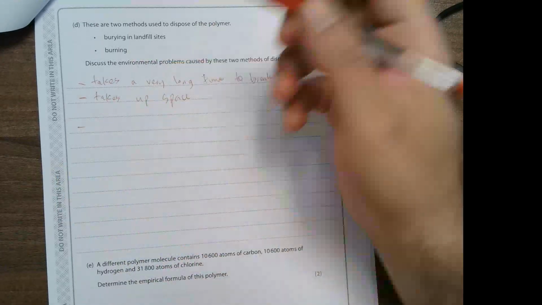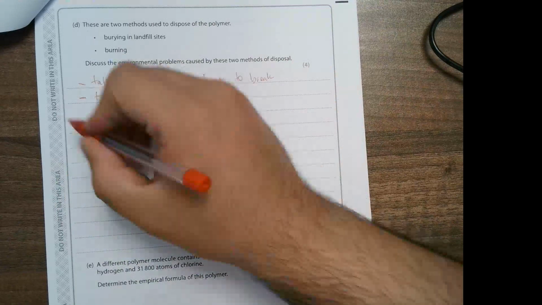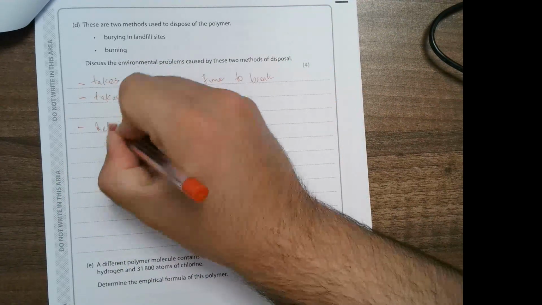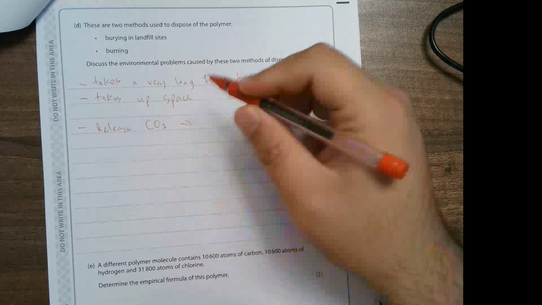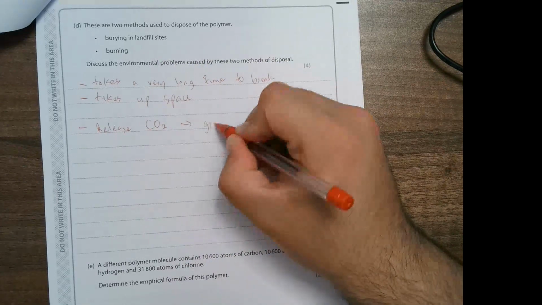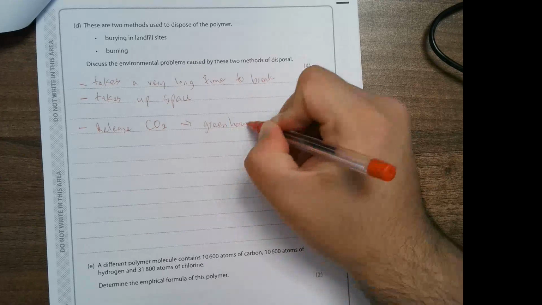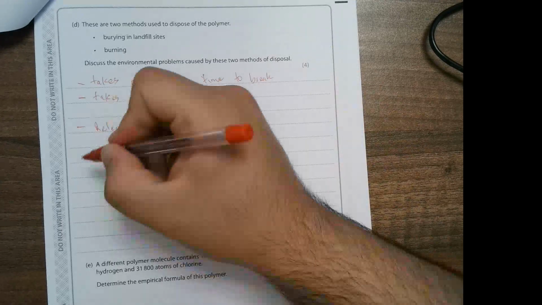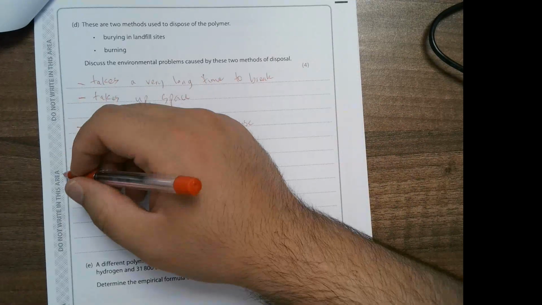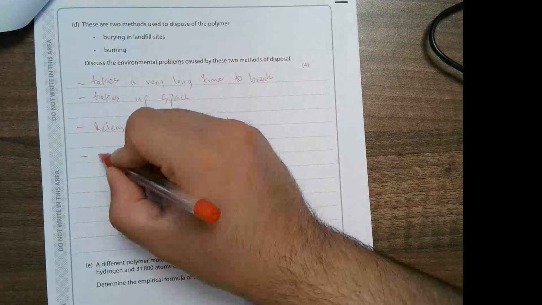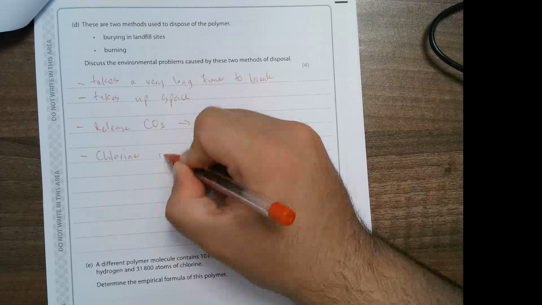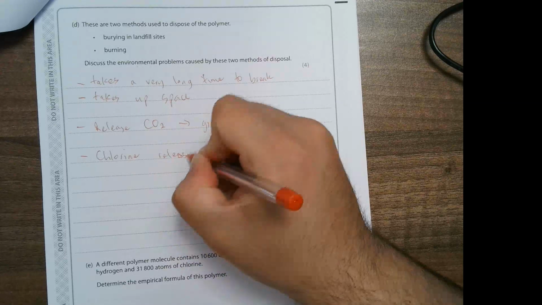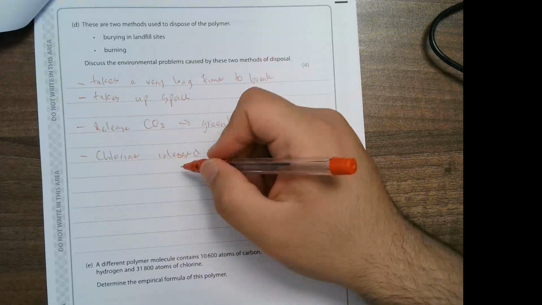Of course, burning any hydrocarbon releases CO2, which is a greenhouse gas, so bad for the environment. Another point could be that this one in particular has chlorine in there as well. So chlorine released is never going to be good for the environment.